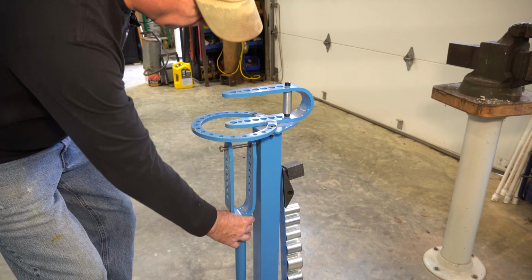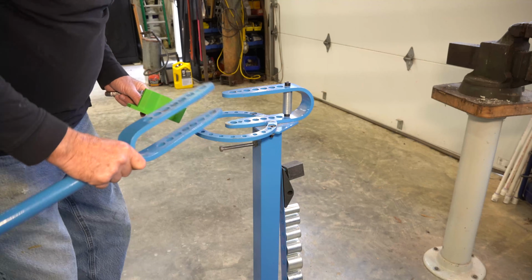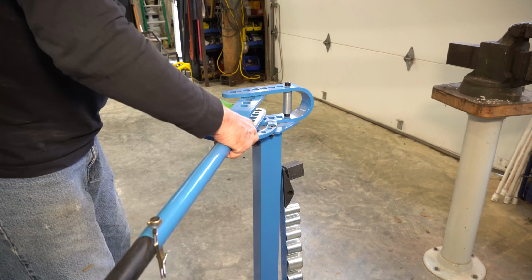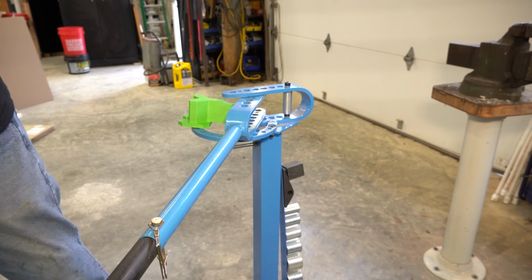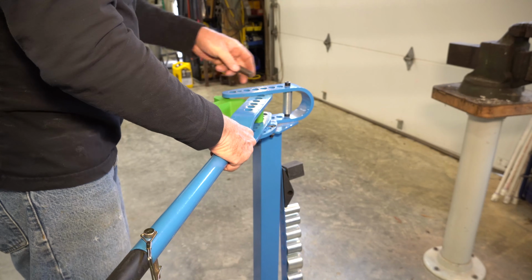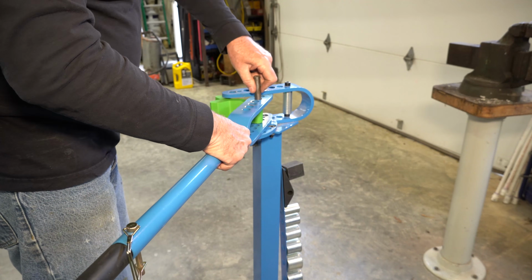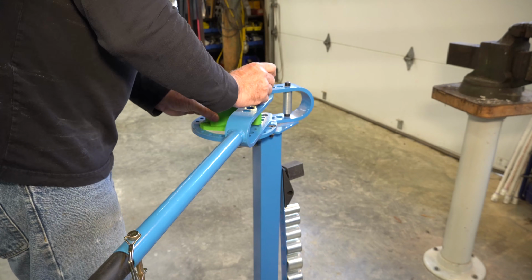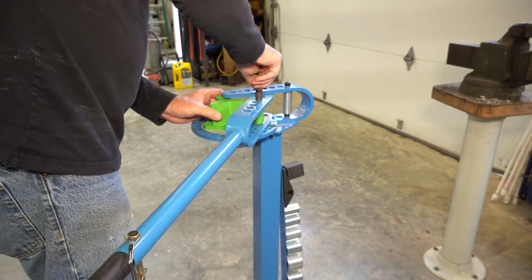Okay, get ready to put this together. So we'll put the handle here, put our pin through the back of the bulldozer die.